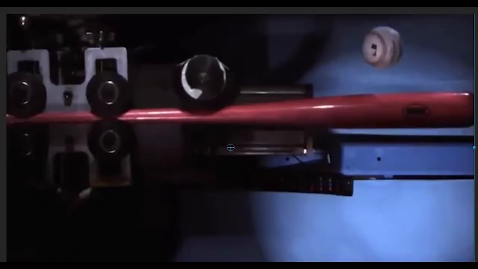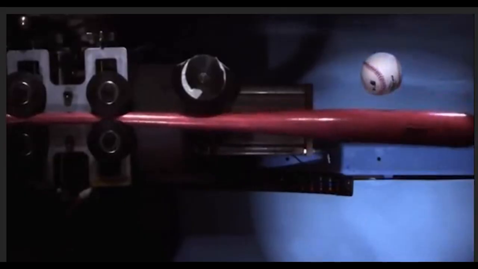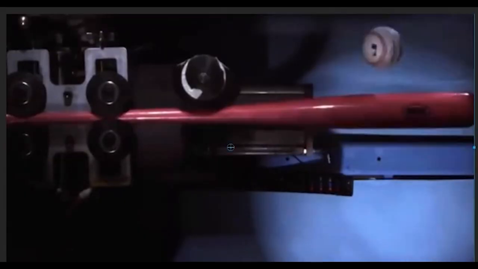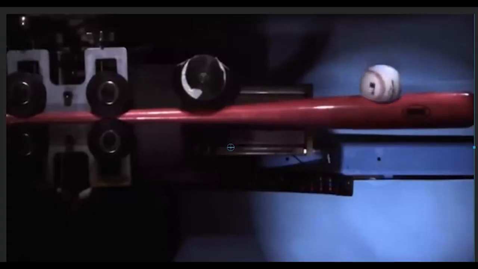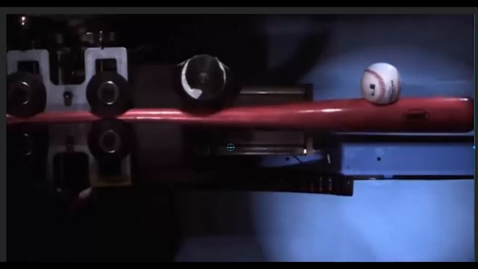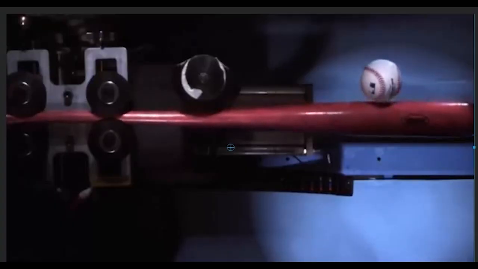Let's look at a collision between a baseball and a bat. Here we'll show it in slow motion first. There you saw the ball hit the bat. Let's watch it again, and I'll step through it frame by frame. You can see as the ball begins to be hit by the bat, the ball begins to compress and squish. And then as it leaves the bat, it returns to its regular shape.